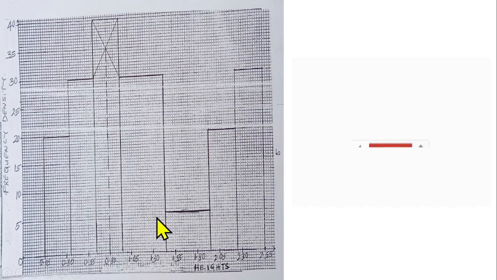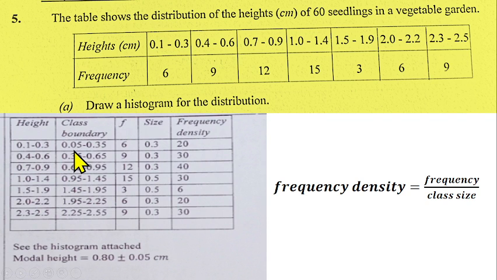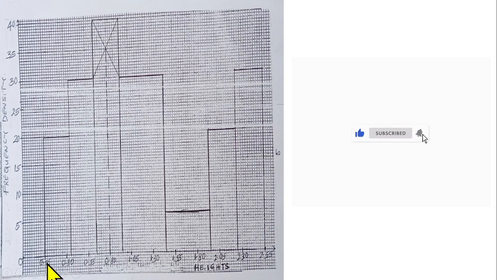From there I can start plotting the graph. From 0.05 to 0.35, you have the frequency density to be 20, and that is what you have here. 0.35 to 0.65, you have it to be 20. So you can see that the block is represented by this.